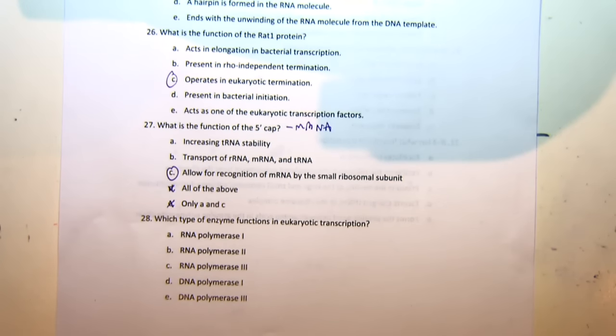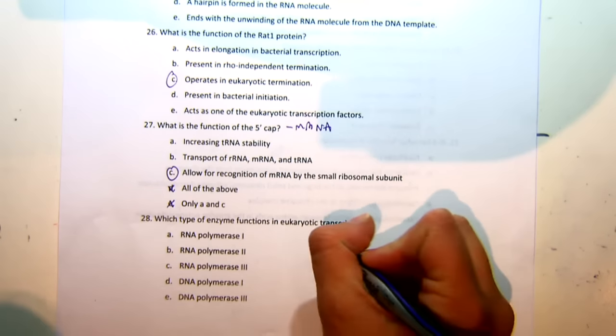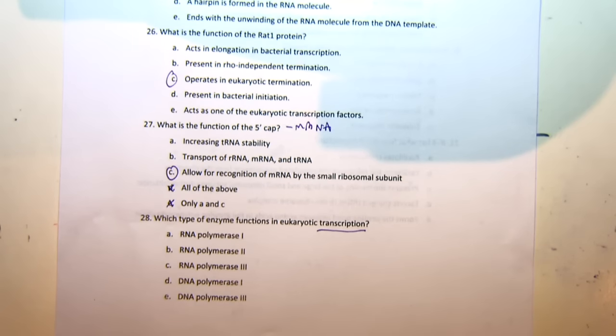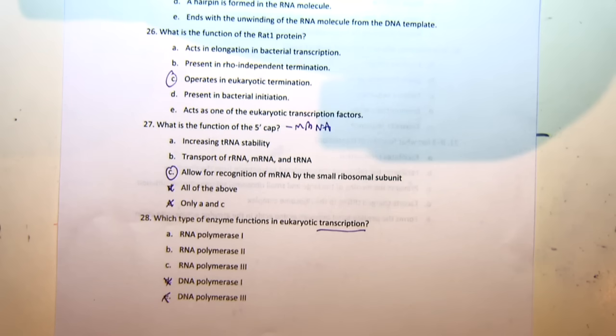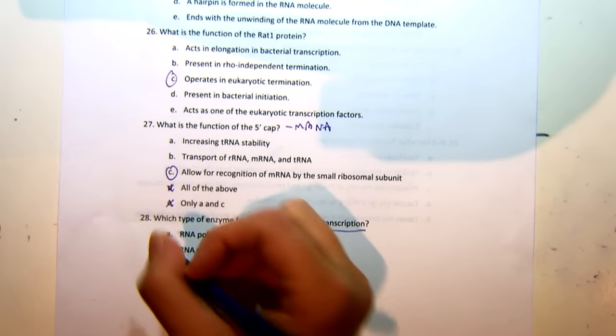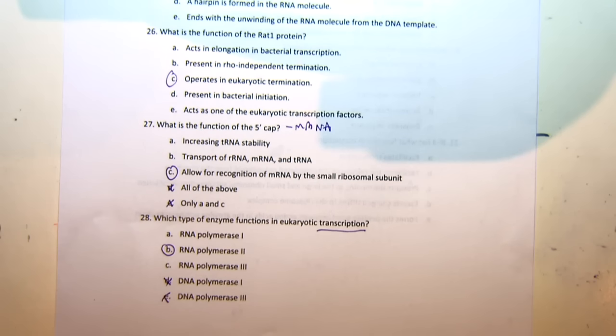Okay, 28. Which type of enzyme functions in eukaryotic transcription? So our first key here is that we're talking about transcription. So right away we can get rid of D and E because we know we're going to use some kind of RNA polymerase in transcription. The only time we use DNA polymerases is in DNA replication. If we want to make mRNA, we want to use an RNA polymerase. And the specific one that we use in this case is RNA polymerase 2.